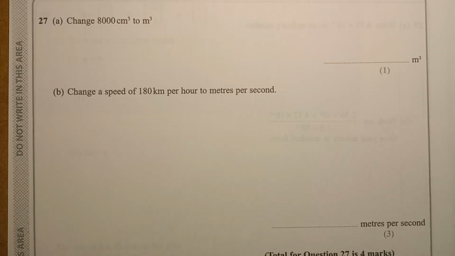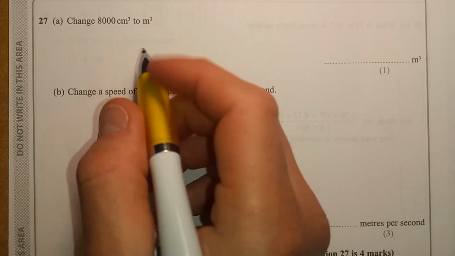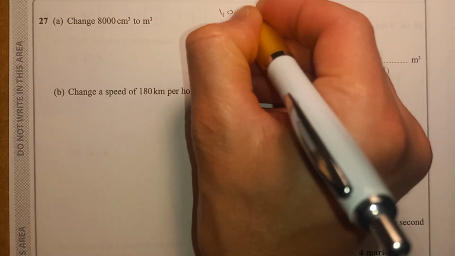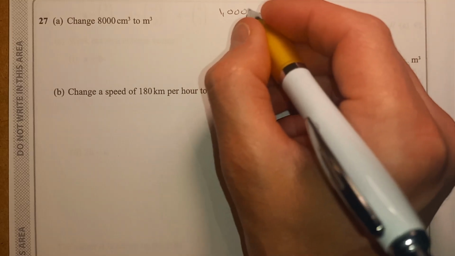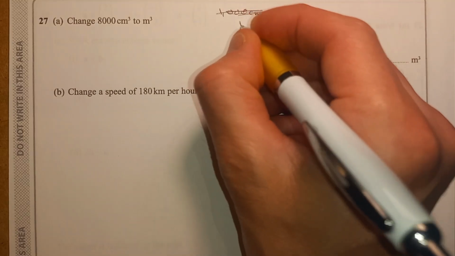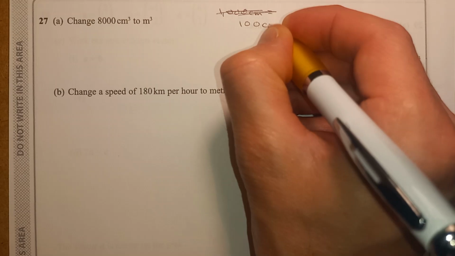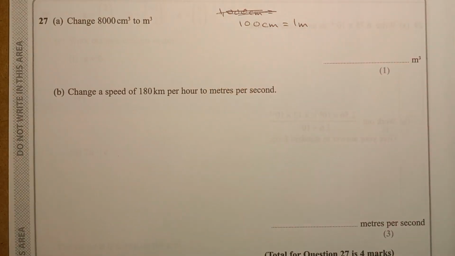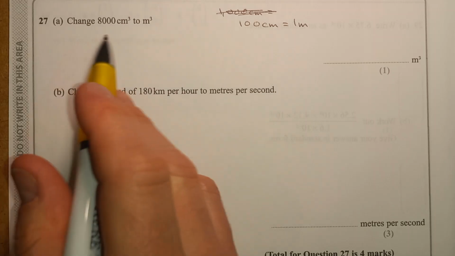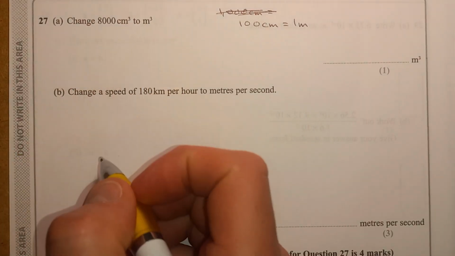Question 27. Part A. Change 8,000 centimetres cubed to metres cubed. Right, now there are 100 centimetres in 1 metre. Okay. But we can't just divide this by 100 because it's cubed.